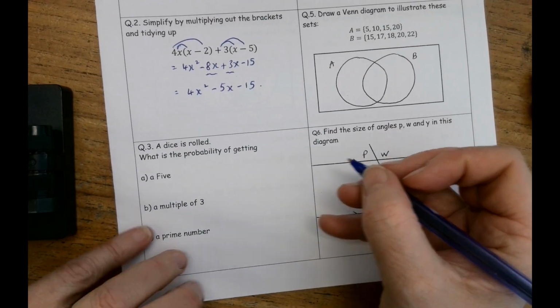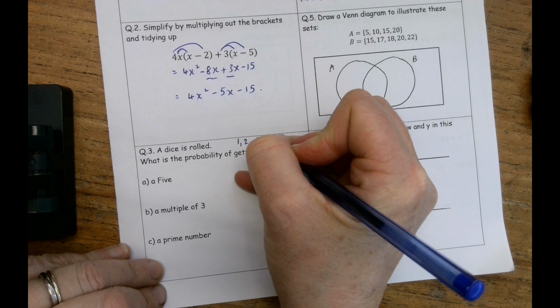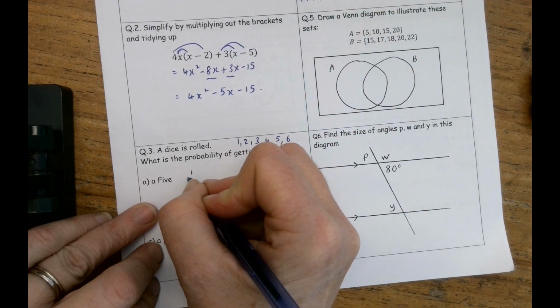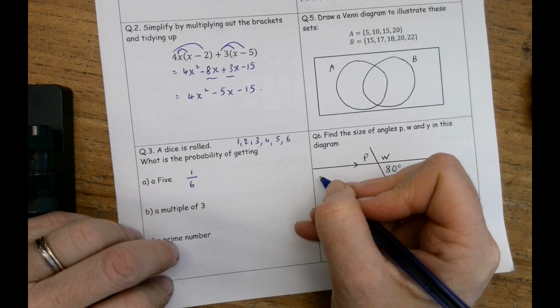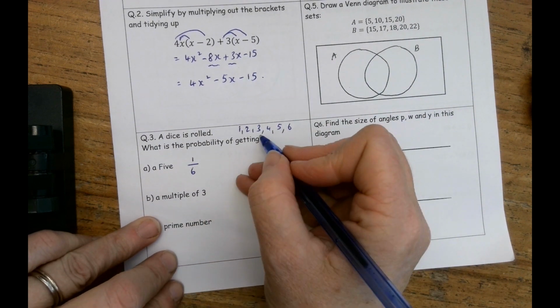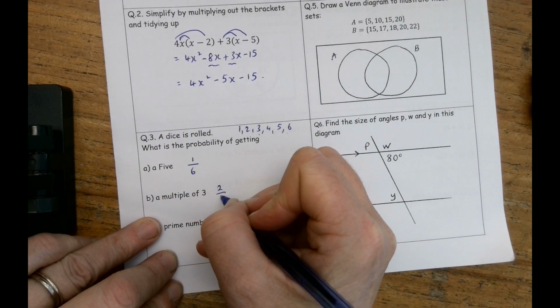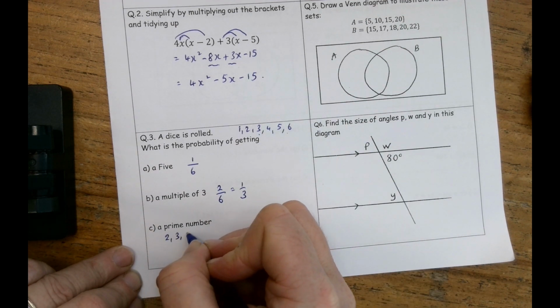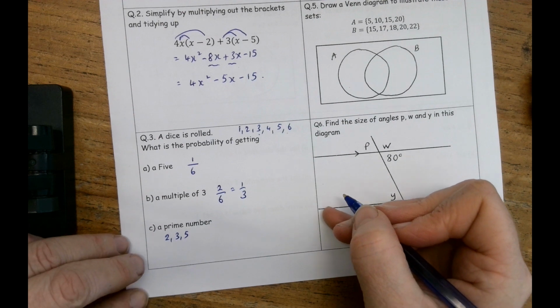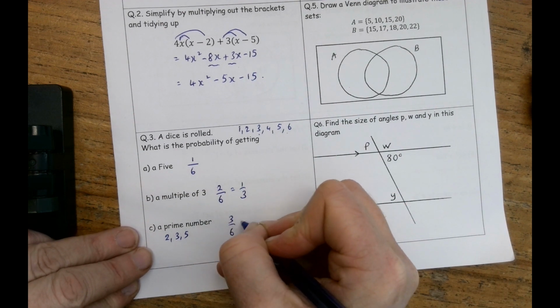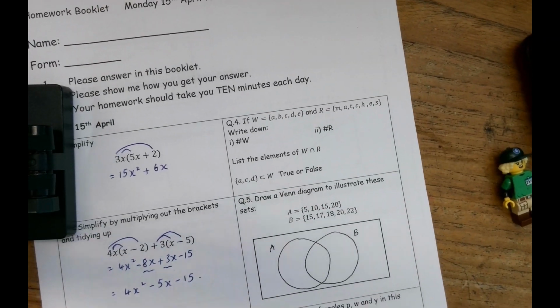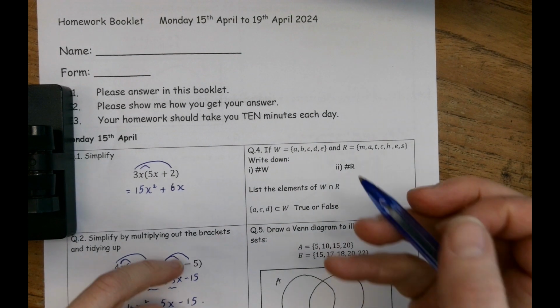A dice is rolled. Well, remember, if you roll a dice, you get 1, 2, 3, 4, 5, or 6. What's the probability of getting a 5? There's 1 five out of 6 numbers, so it's 1/6. A multiple of 3, well, that could be 3 or 6, so there's 2 out of 6, which is 1/3. A prime number could be 2, 3, or 5. Remember, 1 is not prime, so that's 3 out of 6, which is a half. We always write our probabilities as a fraction, a decimal, or a percentage, but I like fractions. I think they work best.